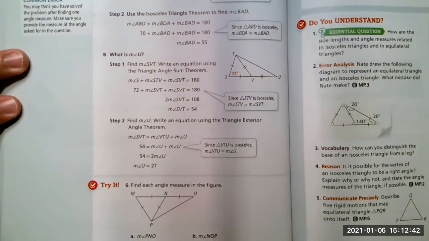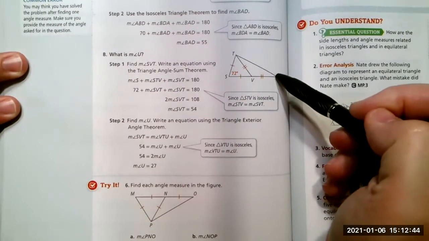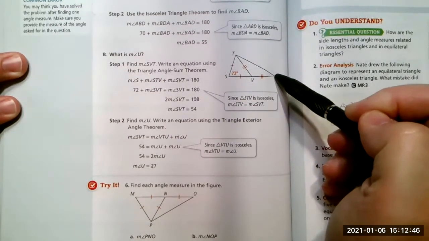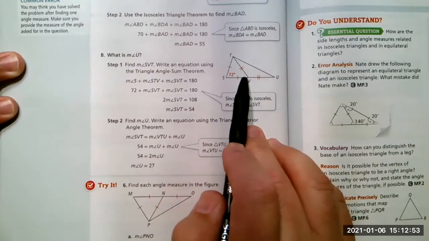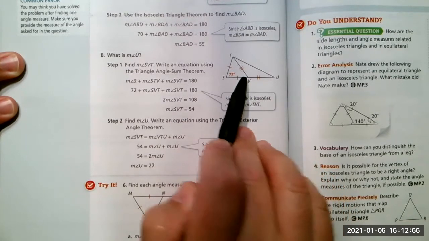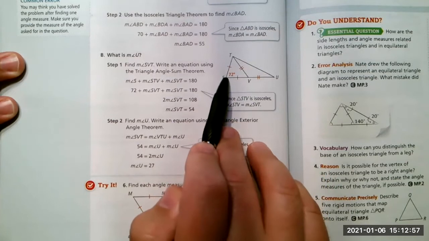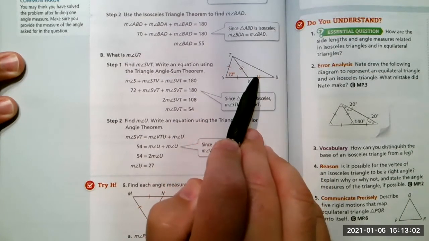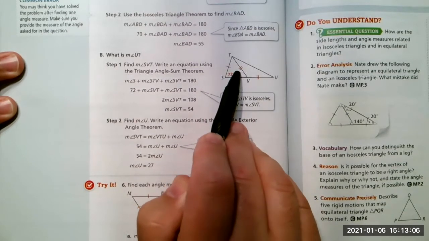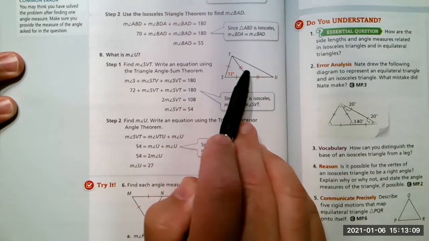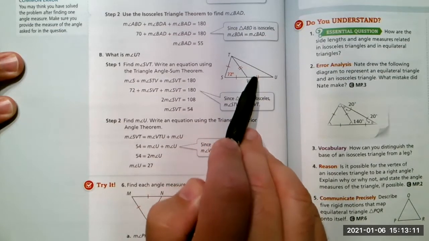Part B. What's the measure of angle U? So they're looking for this measurement right there. Step 1, find the measure of angle SVT. So they're looking at this side right here. It's basically that side of that isosceles triangle. That's what this is, an isosceles triangle. This is also an isosceles triangle. You can tell that these two side lengths are the same, which makes this an isosceles triangle.